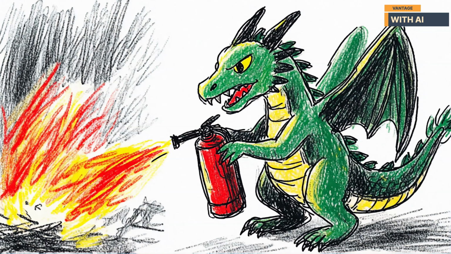The result is exactly what we'd hoped to see. The image successfully captures the look of a children's crayon drawing with uneven lines, vibrant colors, and intentionally simple proportions. Even the dragon's expression and the fire extinguisher are rendered in a way that feels like they were drawn straight out of a kid's sketchbook.